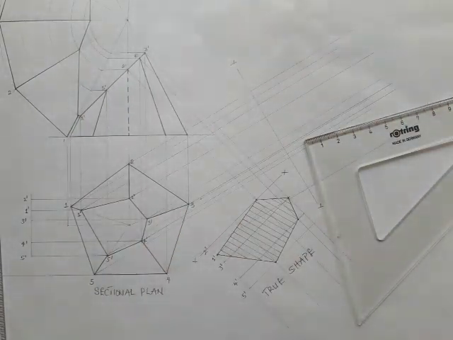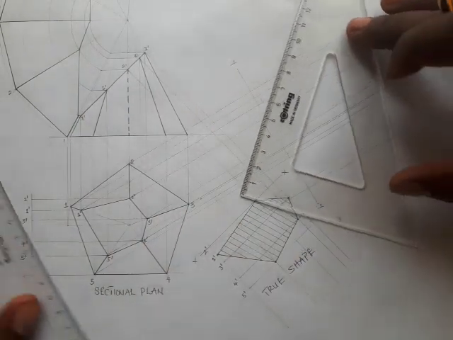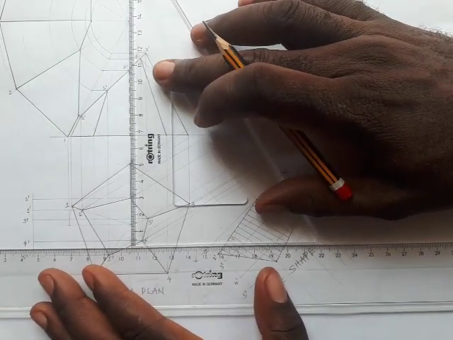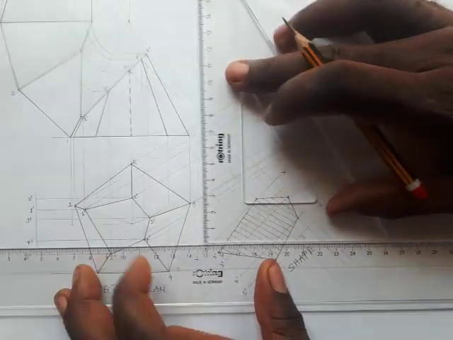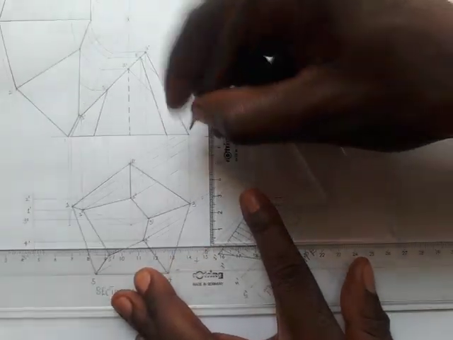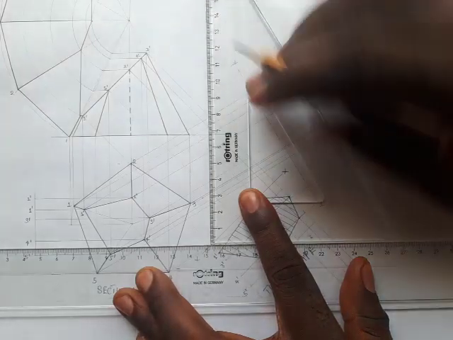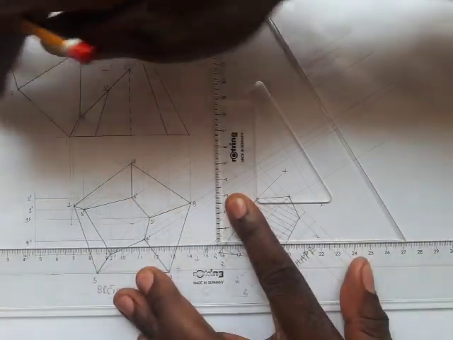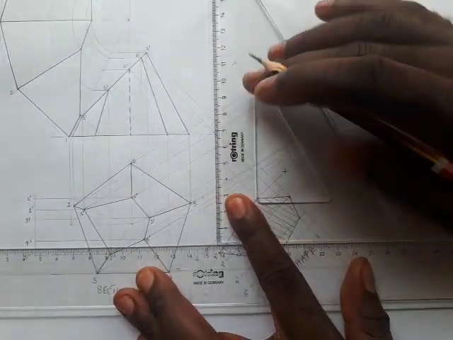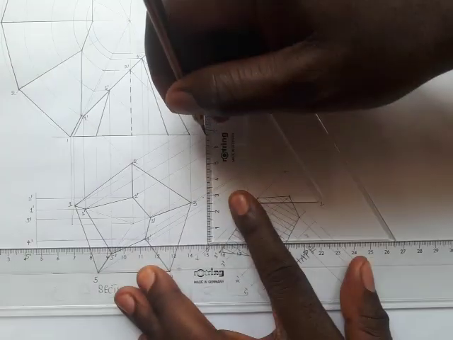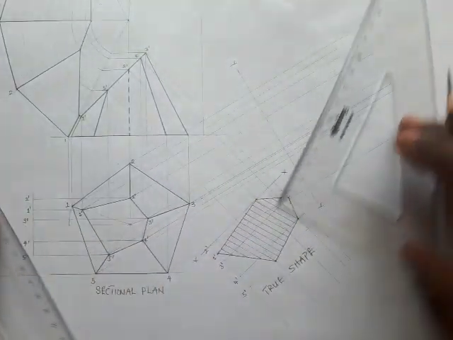So transfer a vertical line from here to a convenient level. A convenient point, let's say here, I want to draw it on this horizontal line here. So I just want to choose a convenient point. I would have loved to put it on this side, but let me put it here. Okay, for a convenient point. Okay, just draw a thin line there and stop.